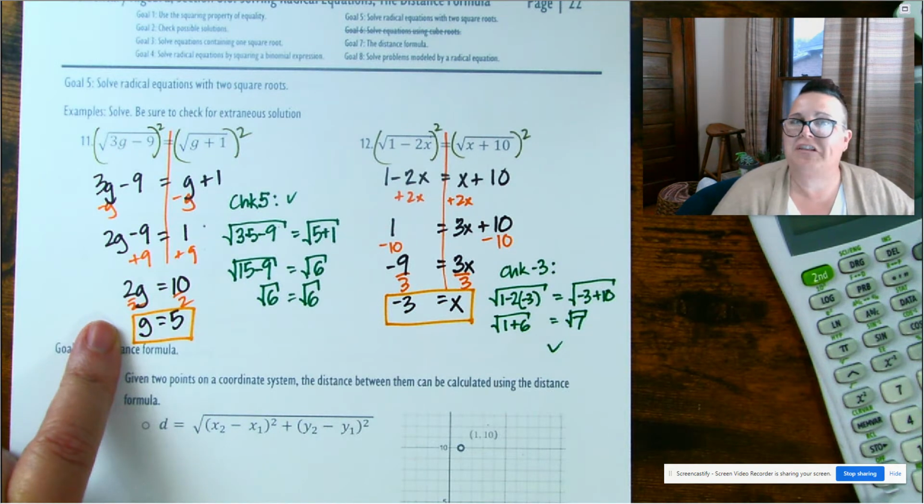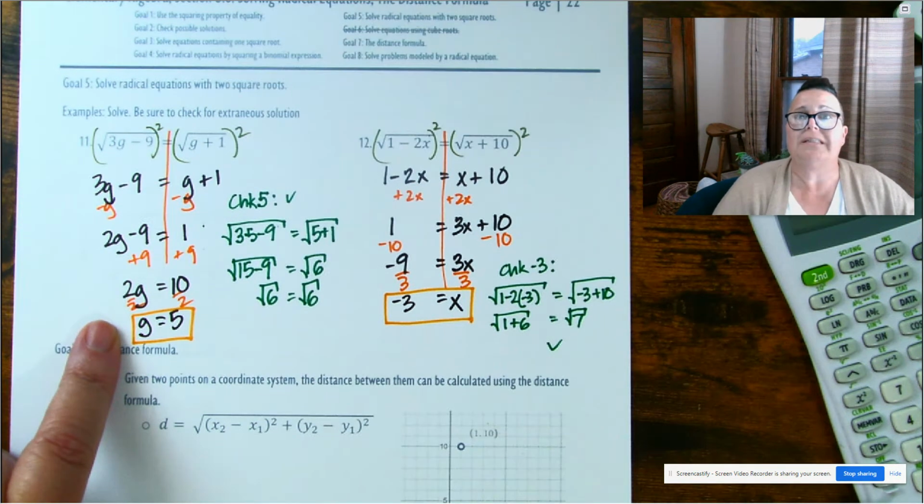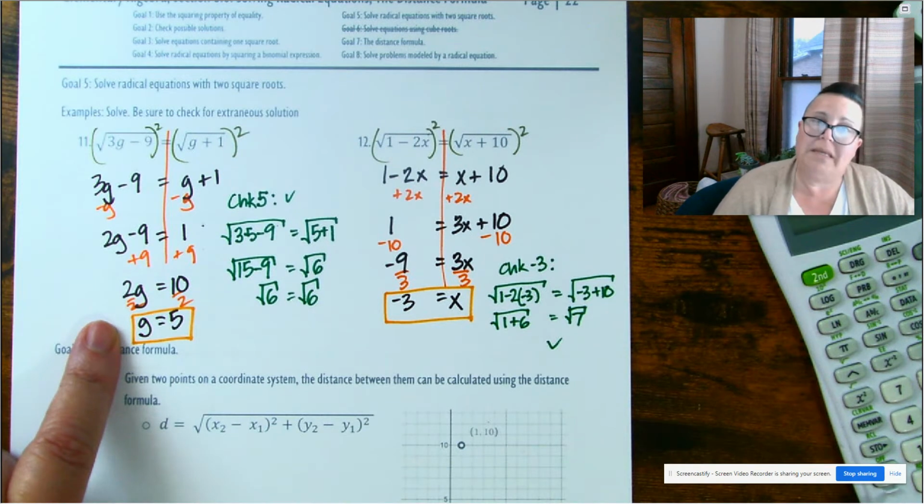Okay, we did a lot of square root solving here. Hopefully these examples served you well. If you would like to take a break, now is the time to do it. I'm going to keep going. I'll be here in a minute.